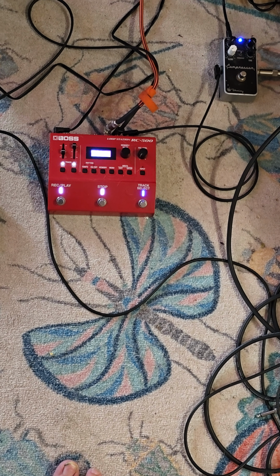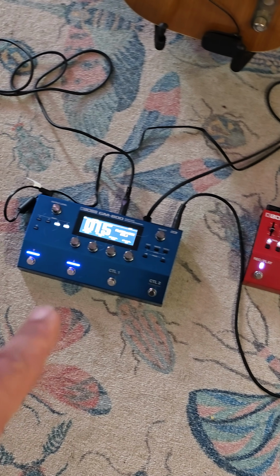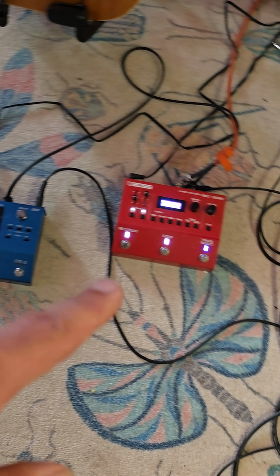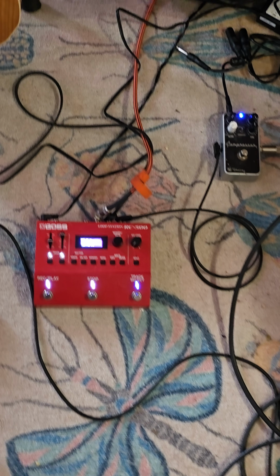All right, so I can loop guitar and then loop synth on top of it, or loop synth and then loop guitar on top of it. All right, I'm going to explain how this works.